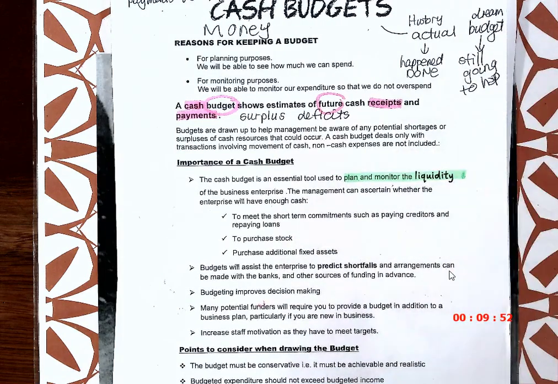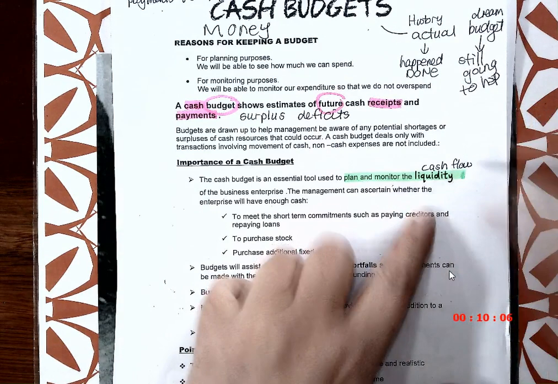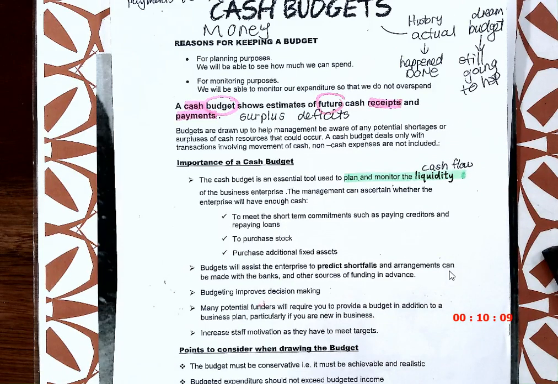Okay. So what is liquidity again? Liquidity is cash flow. Just write it for yourself. Cash flow. Do they have enough cash flow? Yes, profit is very important, but I think for the running of your business, cash is more important. Because you can't run a business if you can't pay your workers, your phone, your electricity, your rent. How are you going to run the business? So cash flow or liquidity is extremely important. Okay. Now you can read through all the other stuff.